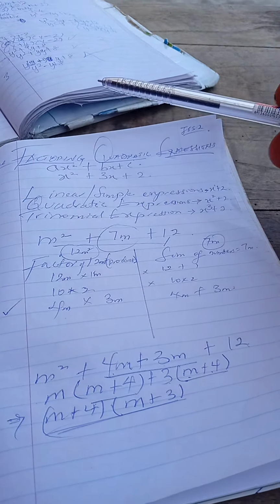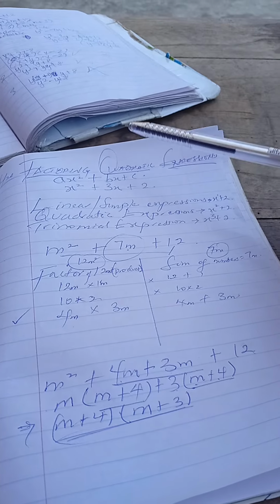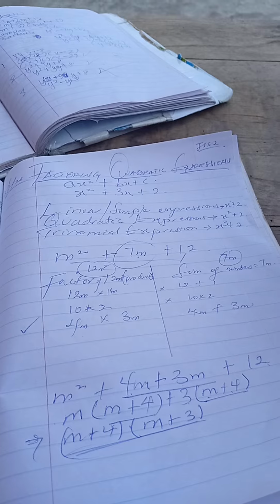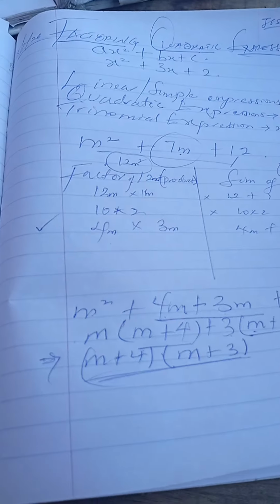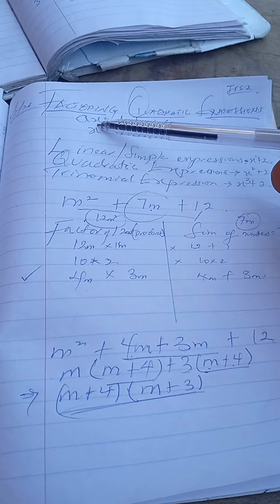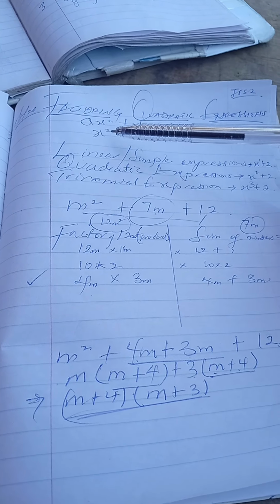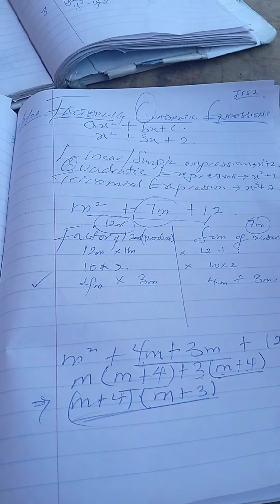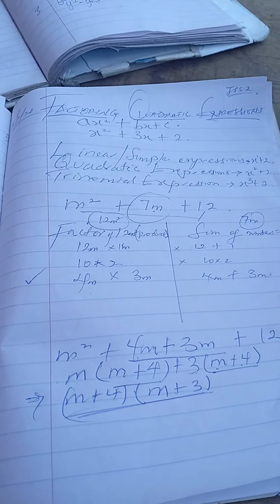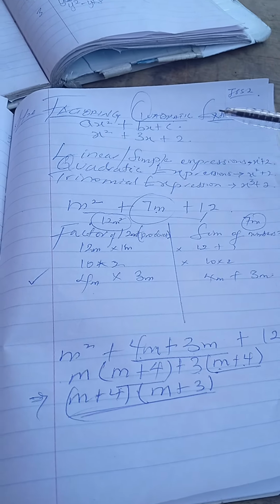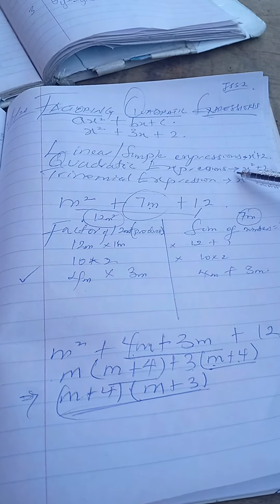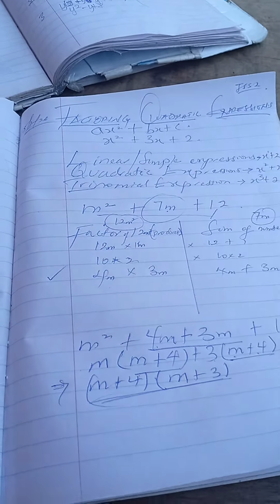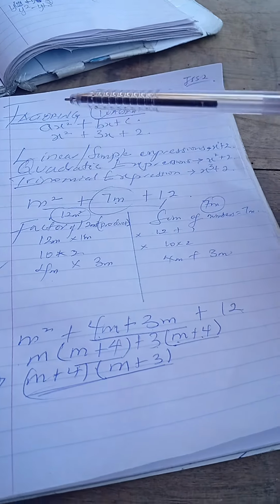Okay. Now, this is factoring quadratic expressions. We say a quadratic expression is a type of expression whose highest power is what? 2. That's very correct. So these are examples: AS squared plus BS plus C, then S squared plus 3S plus 2. Linear means straight, simple, so the highest power of that one is 1. Quadratic has a power of 2. From the prefix "tri," it means 3, so the highest power there is 3.